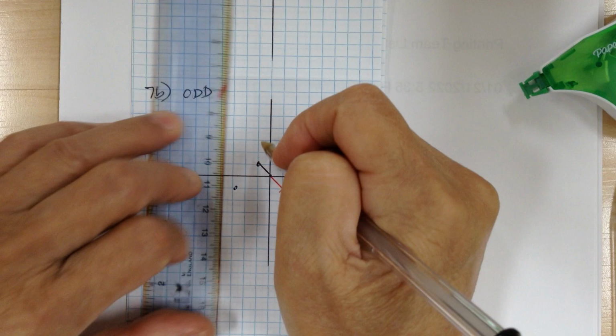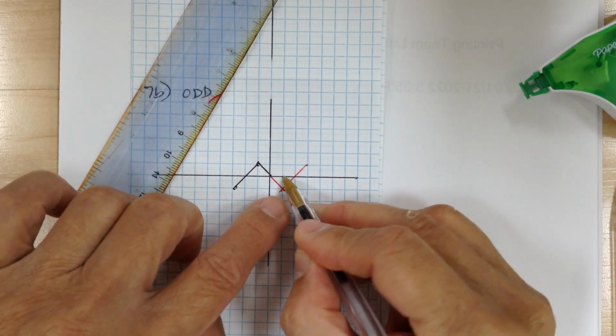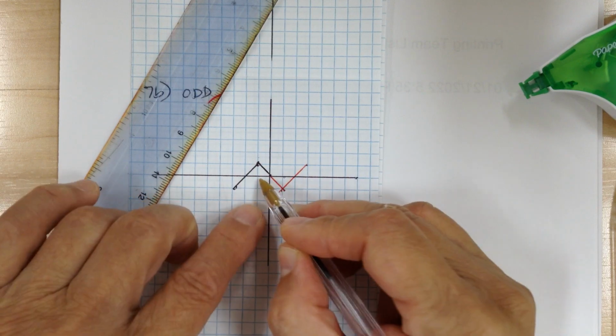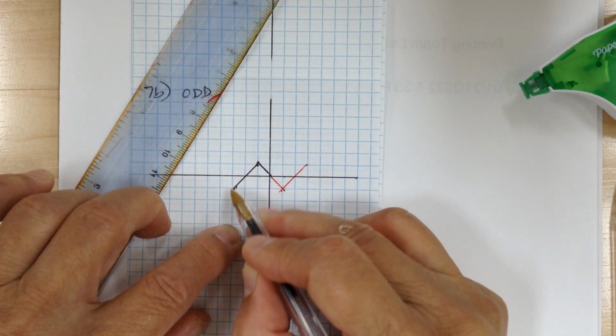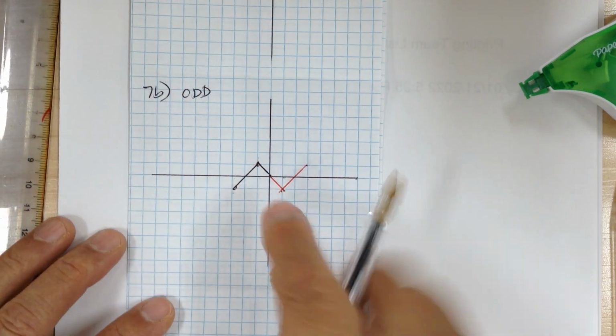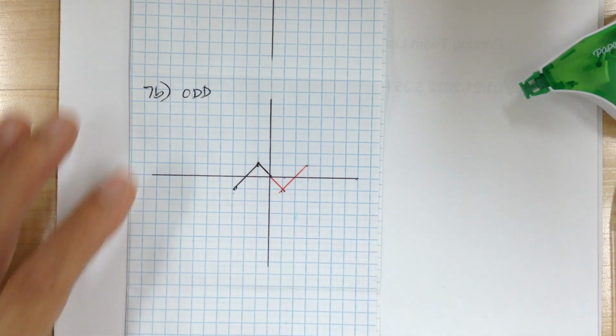Or you just make the y value opposite. See over here, at 1, the value is negative 1. So at negative 1, it becomes positive 1. At 3 is 1, so negative 3 would be negative 1. Okay, so that's how you make it into an odd function. Okay, let's go to number 9.